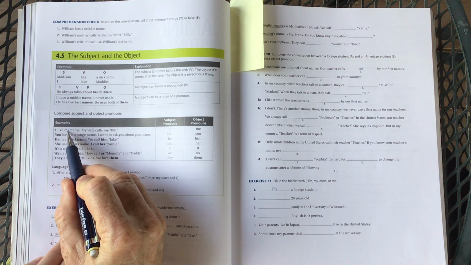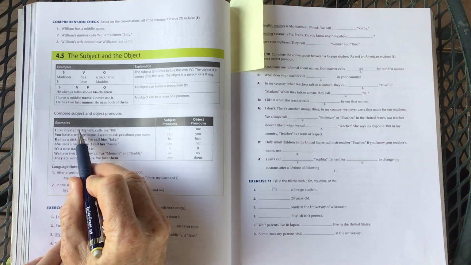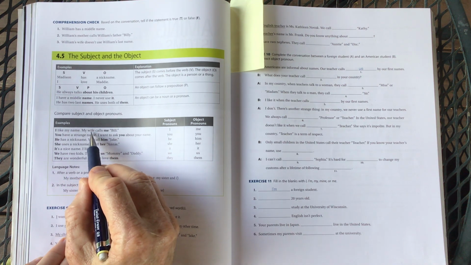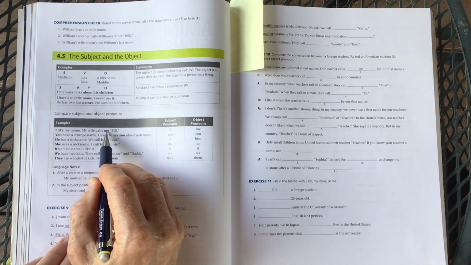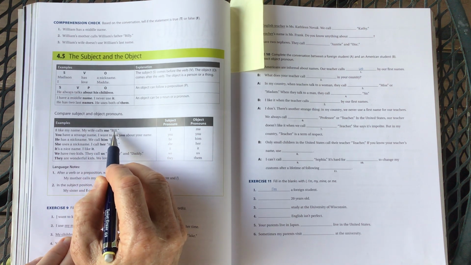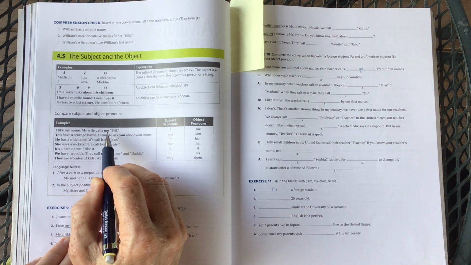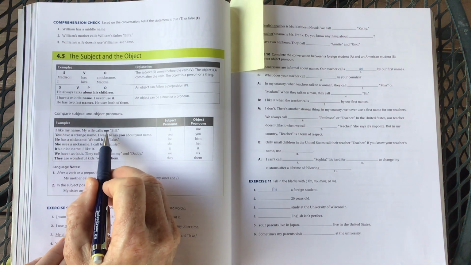So let's look at it more carefully. I like my name. I, subject, like, verb, name. That would be our object as a noun. My wife, subject, calls, verb, me, Bill. In this case, the object, because my wife calls who? Me. The object is me. It's an object pronoun.